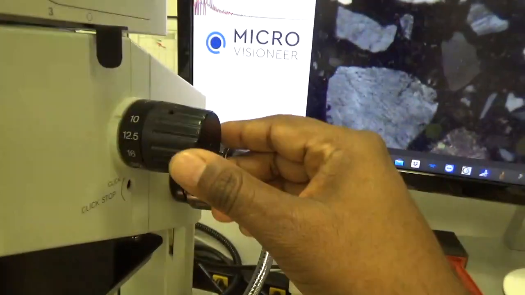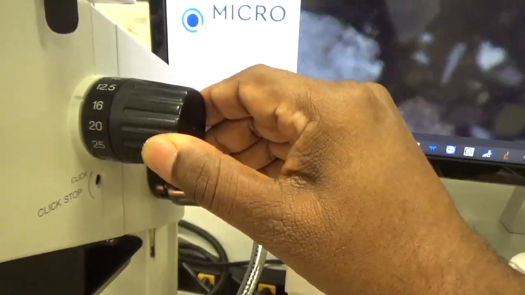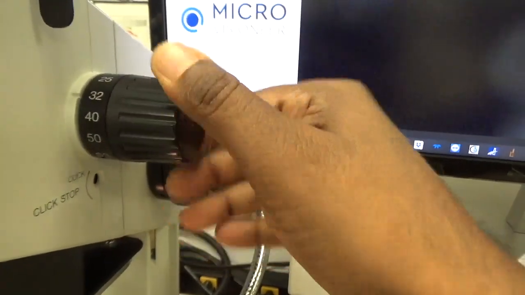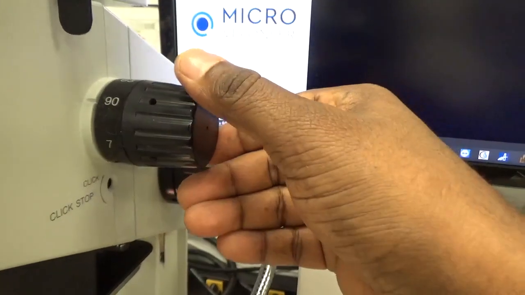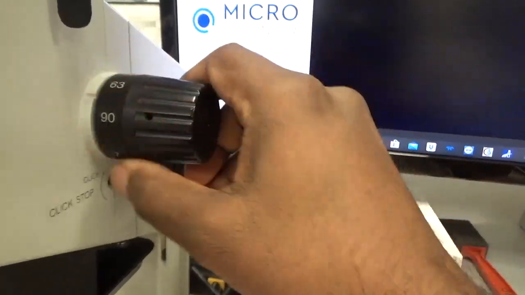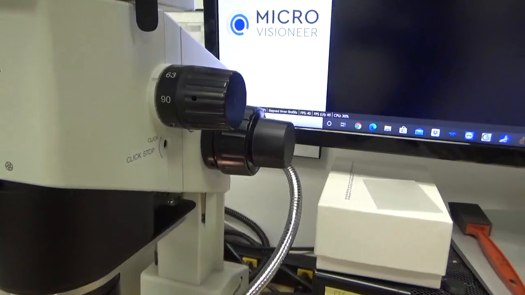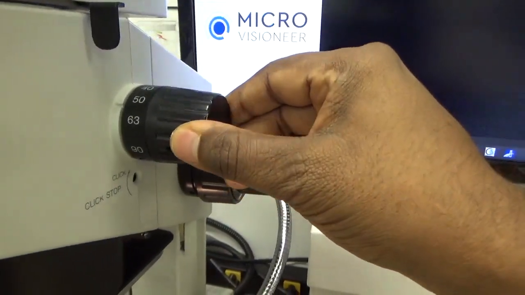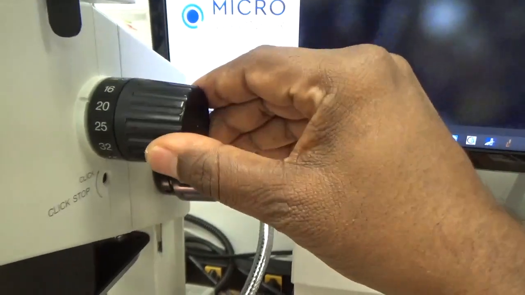This particular microscope goes from 7x all the way to 90x. But the higher the magnification, the longer it takes to scan the thin section, and the file size of the scanned image increases significantly. We usually stay at 10x magnification.